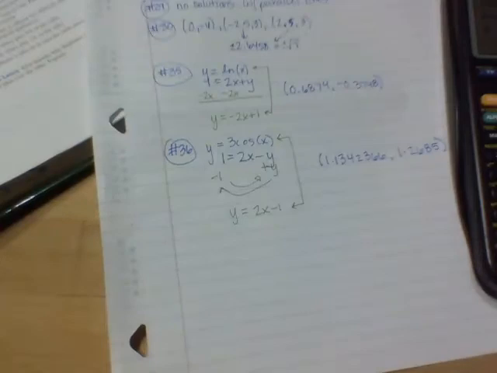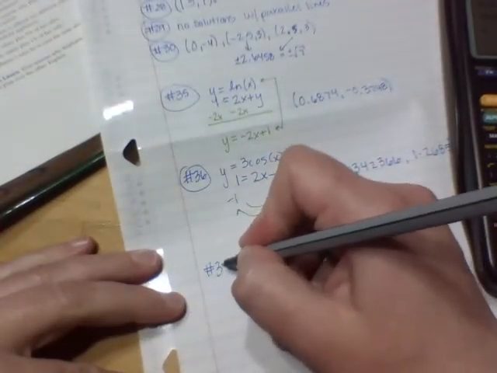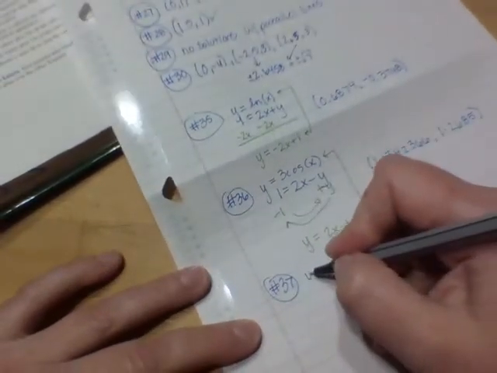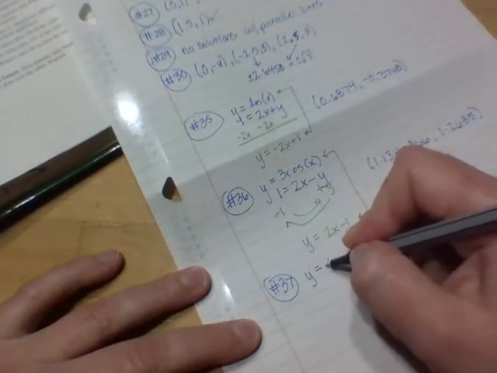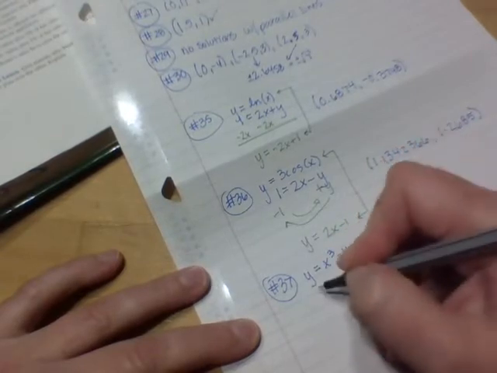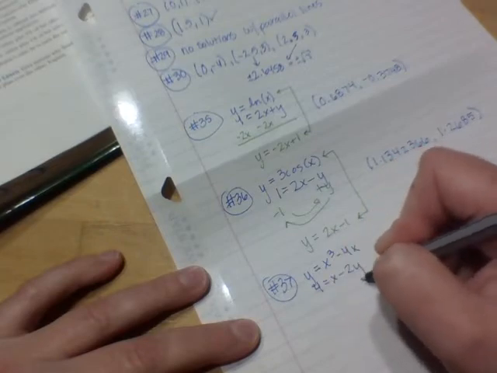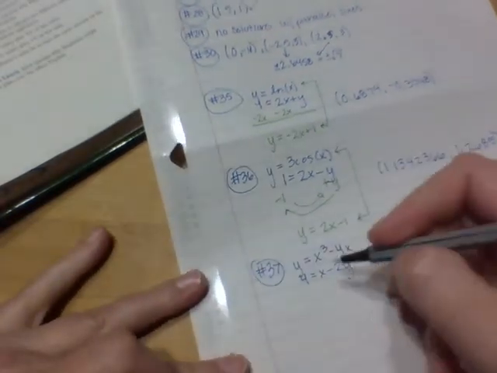All right, then we have number 37. And in number 37, you have x cubed minus 4, and then 4 equals x minus 2y, because you couldn't just give it to you in standard form, or graphing format.